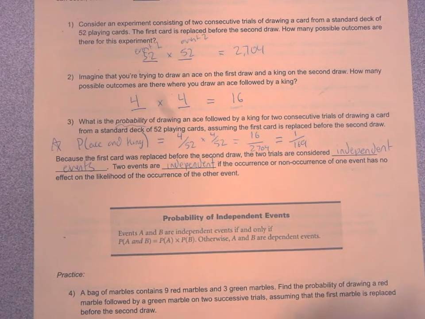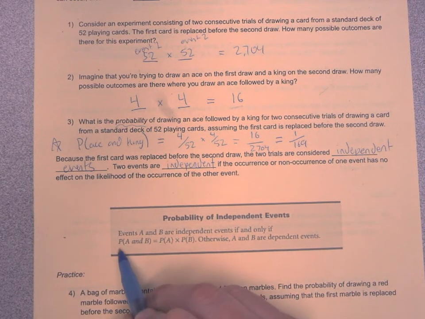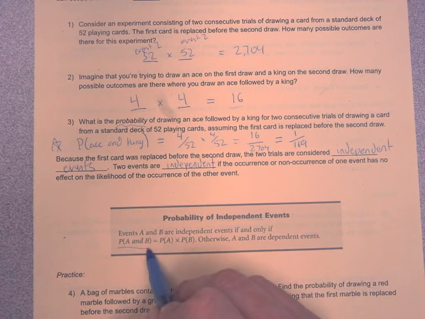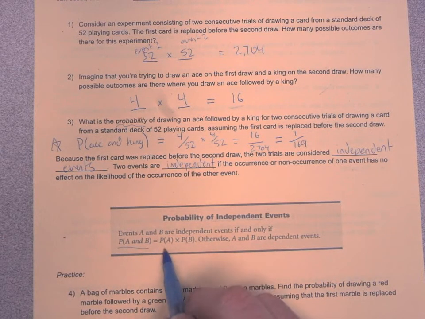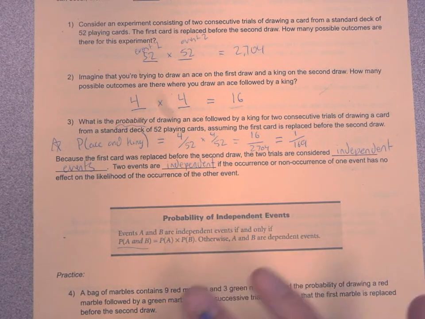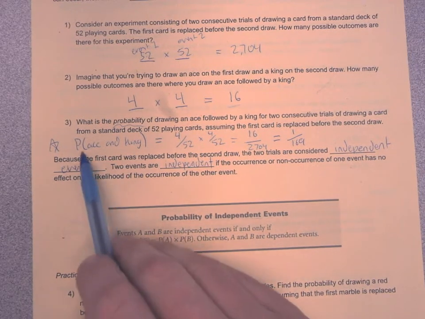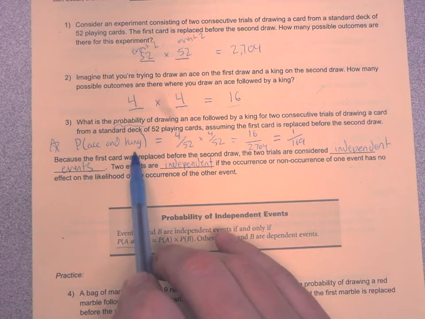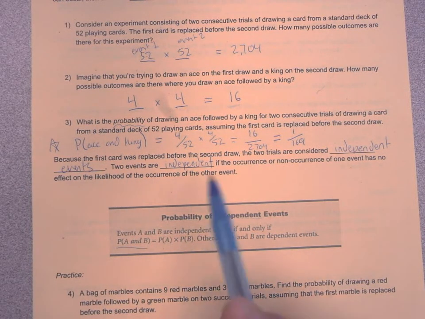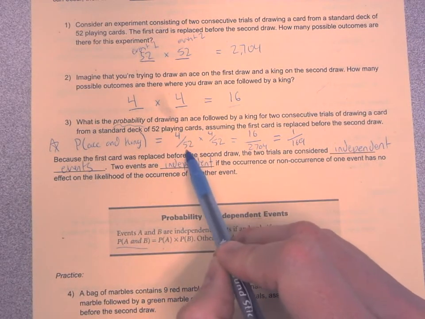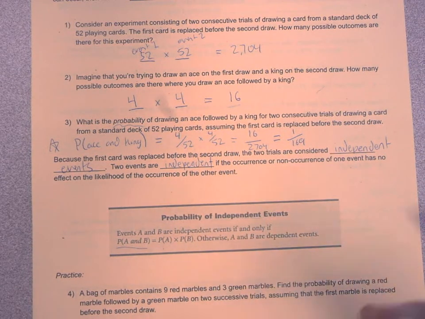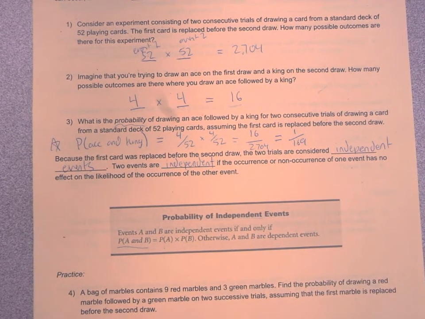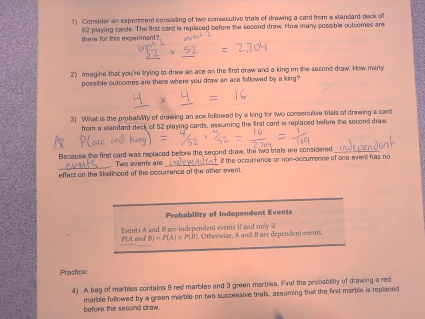Key idea. The probability of independent events. So if you have 2 events, A and B, and they're independent, then the probability of A and B is just the probability of A times the probability of B, like individually, like separately. Okay, so the probability of ace and king, pulling an ace and then pulling a king on 2 successive draws in that order, is just the probability of pulling an ace times the probability of pulling a king, because they have nothing to do with each other. They're independent events.